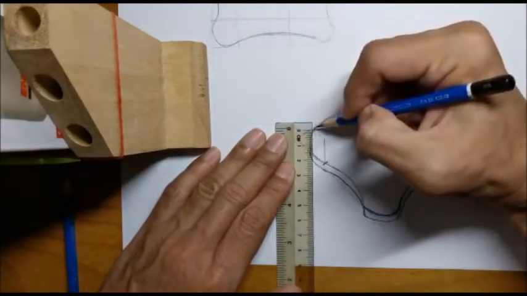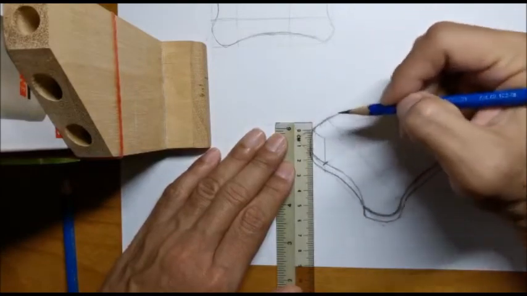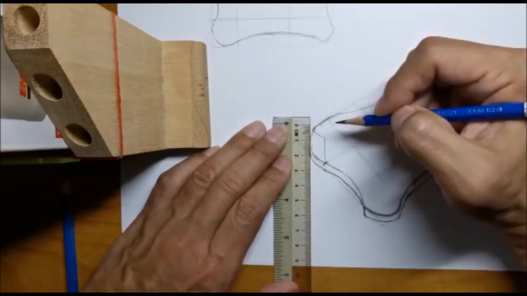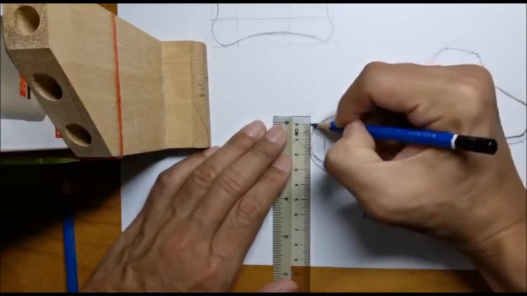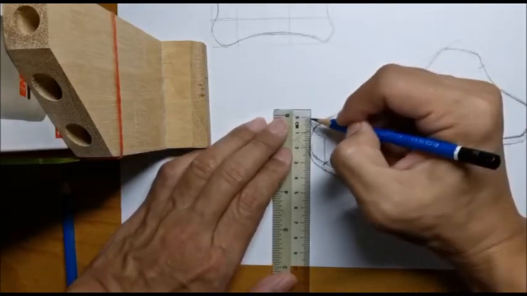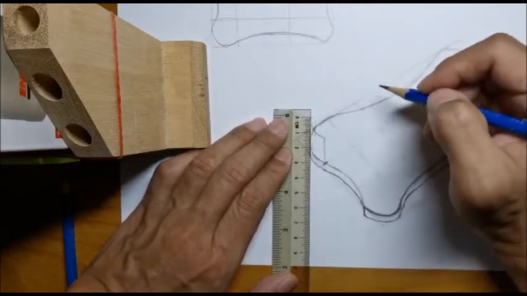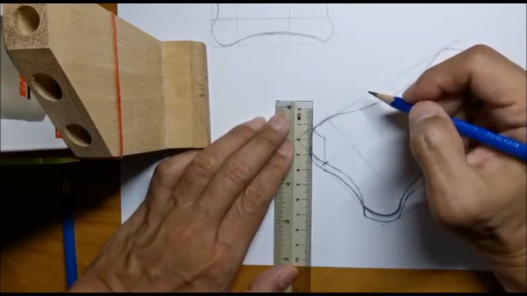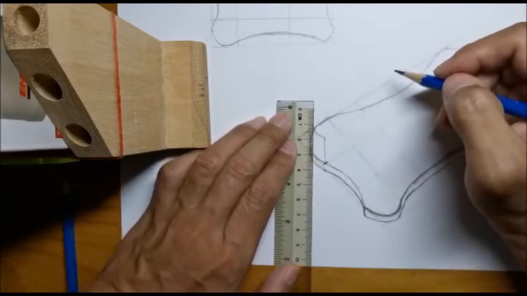So somewhere here. So it should be like that. Then I move to here, 15 mm. So it should curve out, right? Then I move 15 mm, put a dot, and I'll move 15 mm, put a dot.